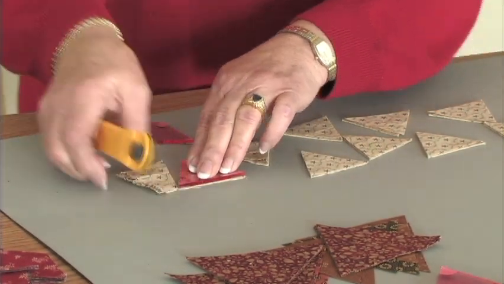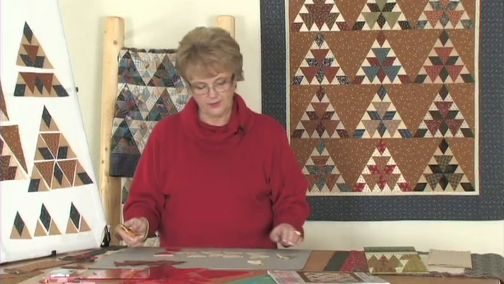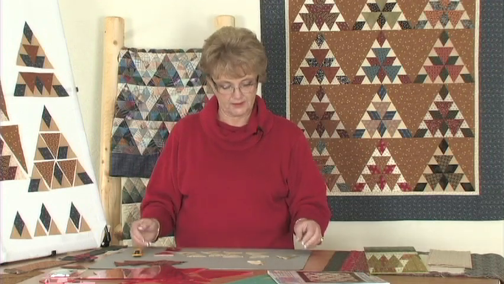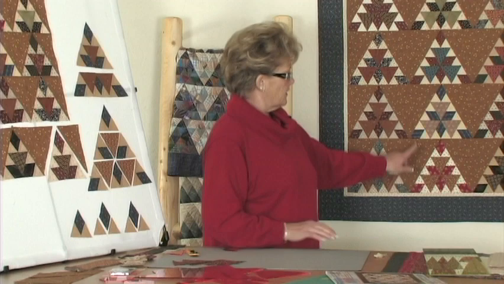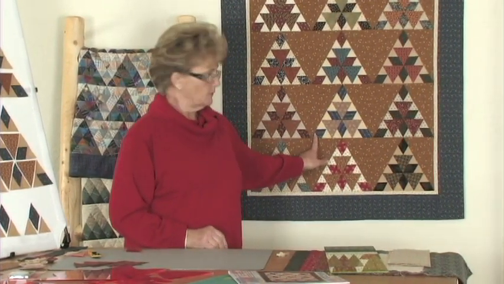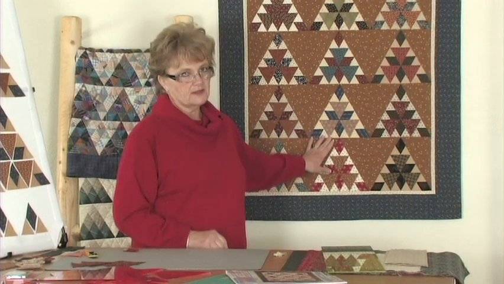Now, if your scraps are smaller than fat quarters, you can still do this just by cutting from a scrap piece of fabric. These are a bigger version of the block. This is the bigger size of the Tetons.